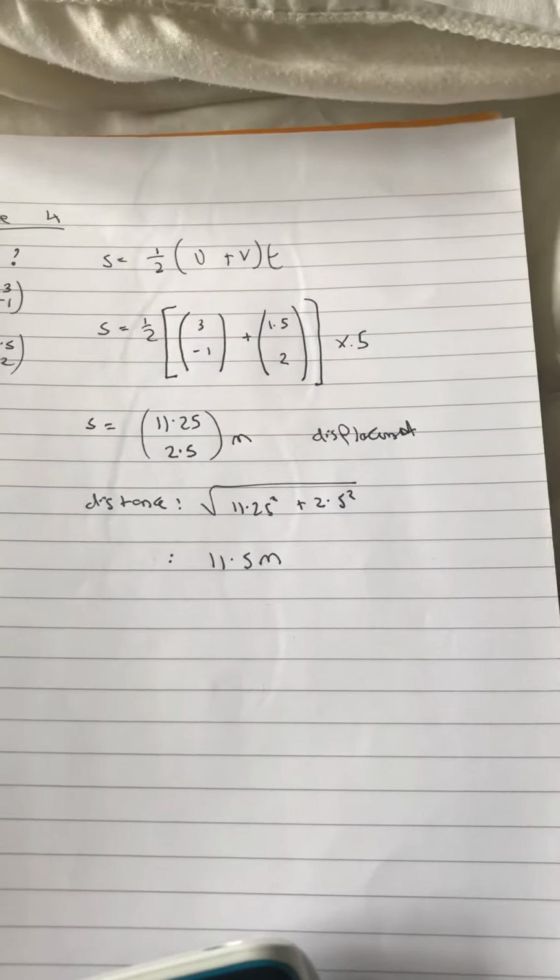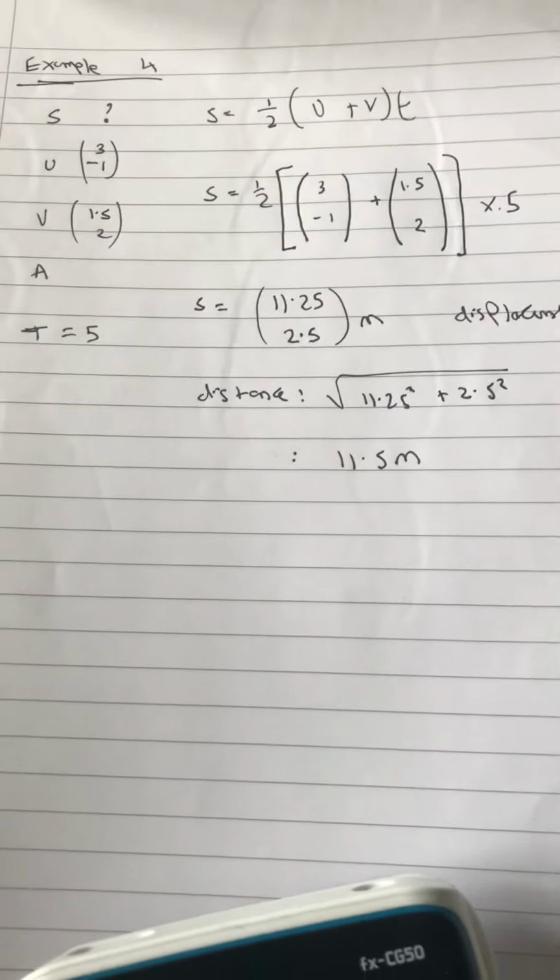And I think that is all there is to this example.